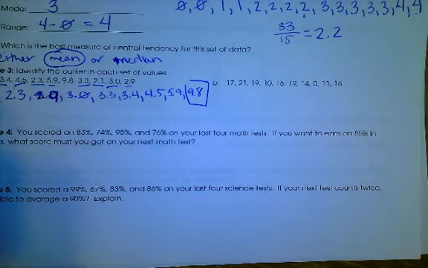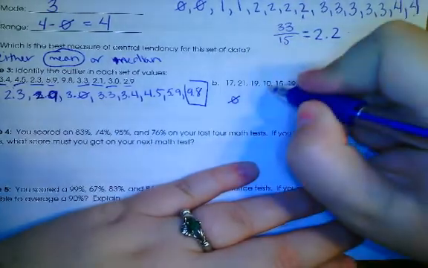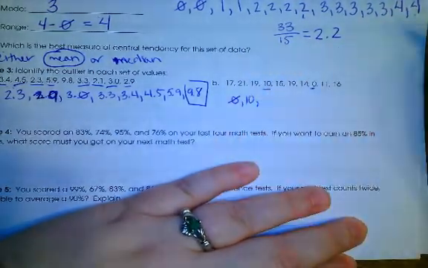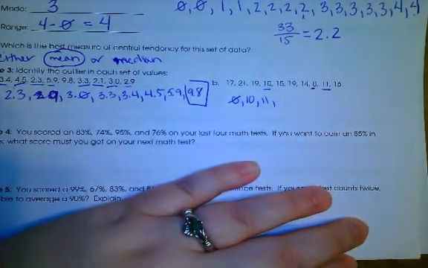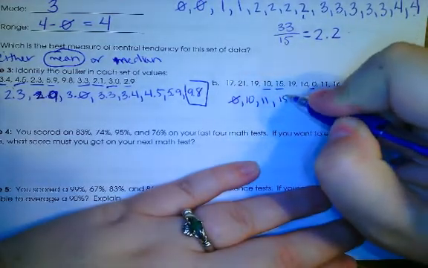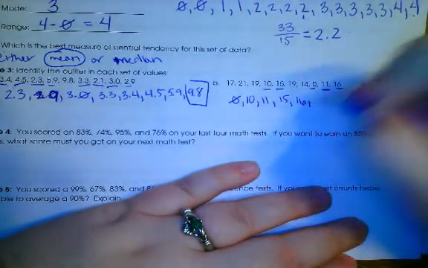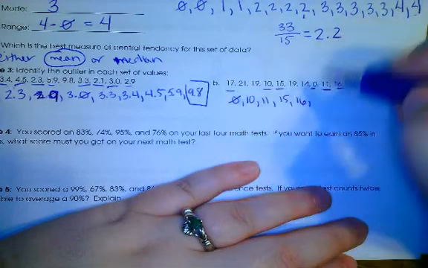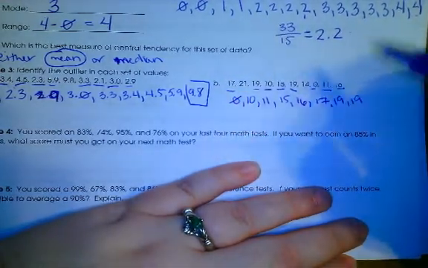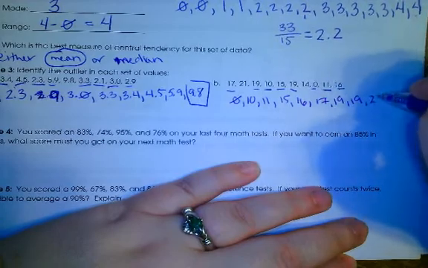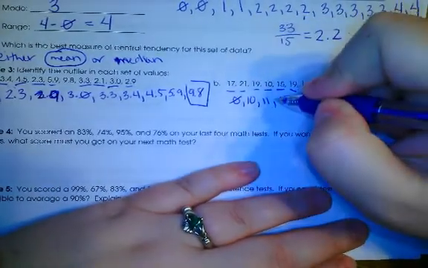Alright, we're going to write these from least to greatest. So we're going to start with 0, and then 10, and then we have 11, and then 15, and then 16, 17, 2 19, so we're going to write them twice, and 21. And if you notice, I forgot one. It happens. It's okay. We're going to put 14 in right here.